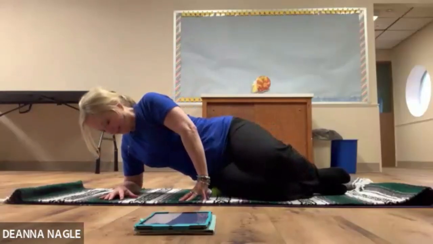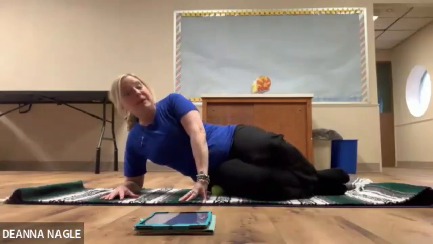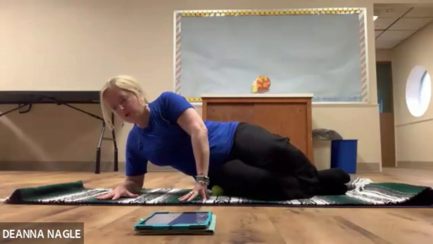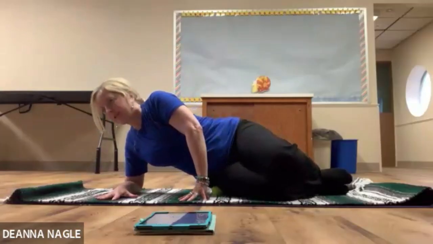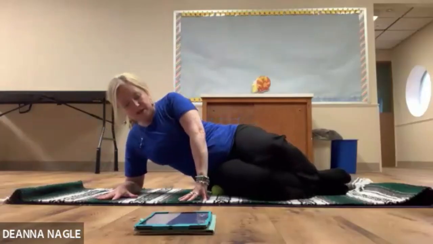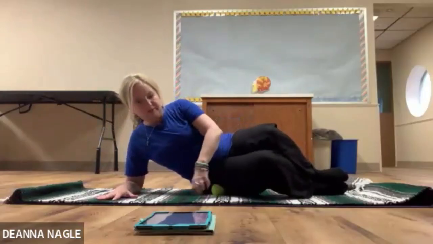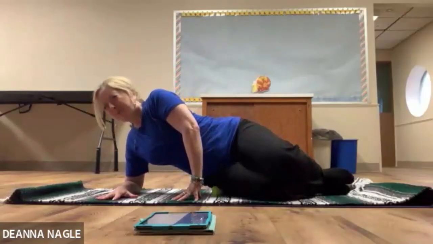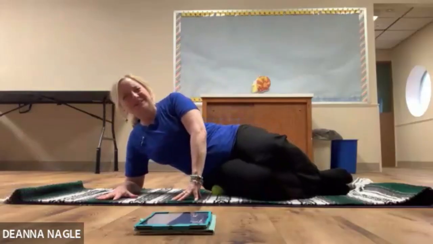It's the TFL at the top of your IT band area. And the IT band area is not the deep core, but it is a stabilizing muscle. And this little guy at the top can get really tight. So this is sort of a complementary release to the work we're doing tonight.